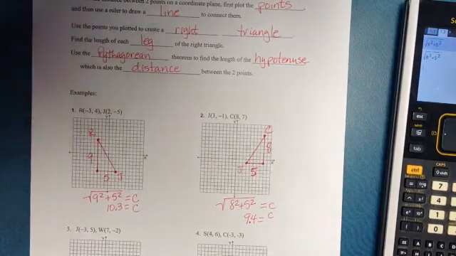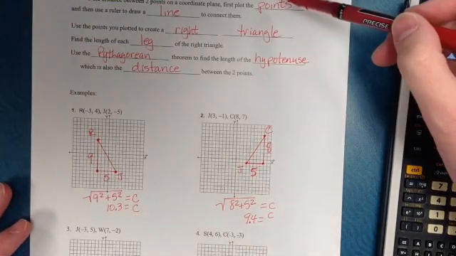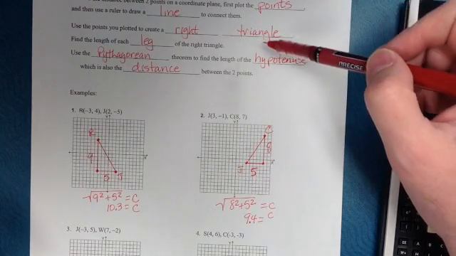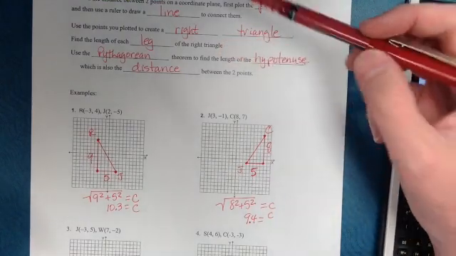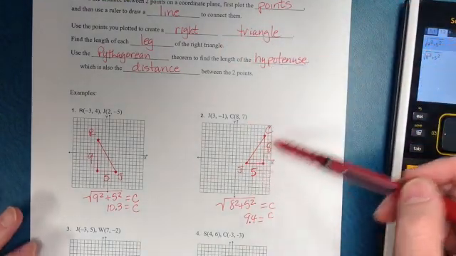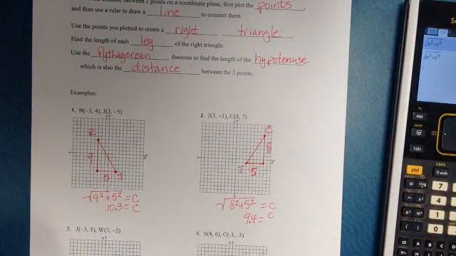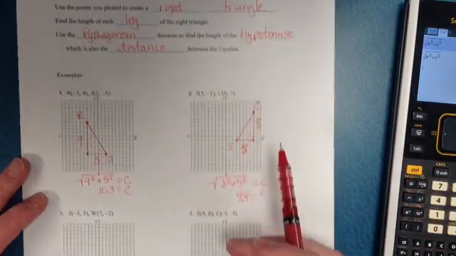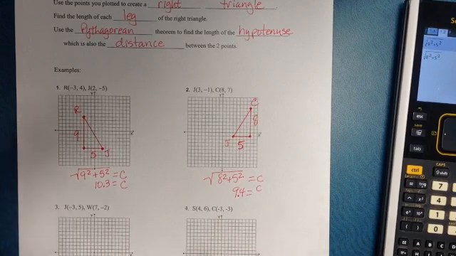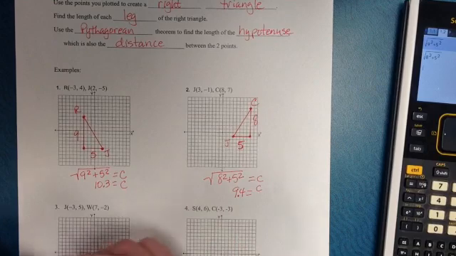Okay, so again, plot the points, connect them with the line, draw the right triangle, find the length of the legs, and use the Pythagorean theorem to find the distance between those 2 points. So you have 2 problems down here at the bottom, number 3 and 4. Will you please do those problems on your own, and then we will talk about those in Math Workshop.